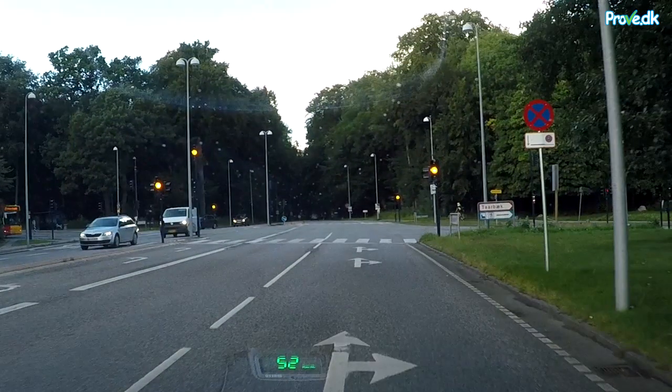You are driving at the speed of 50 kilometers per hour. You want to continue straight ahead. There is no vehicle behind you. Will you continue driving at the same speed or brake hard and stop at the stop line?